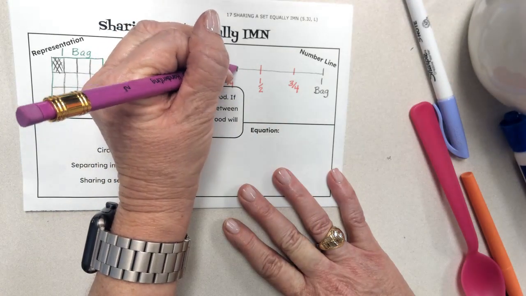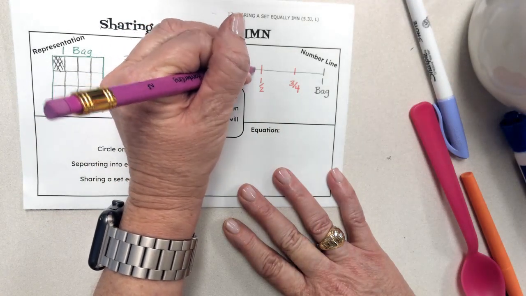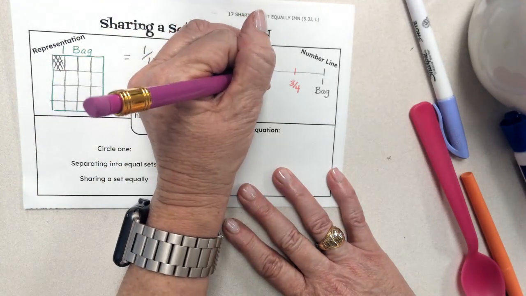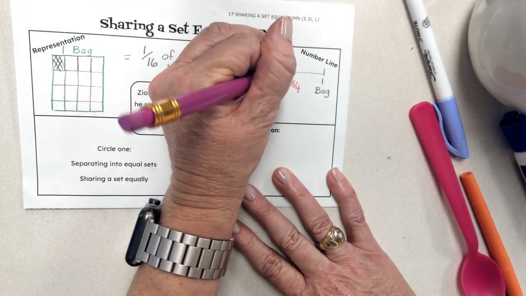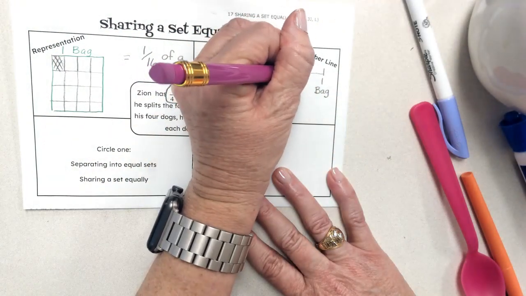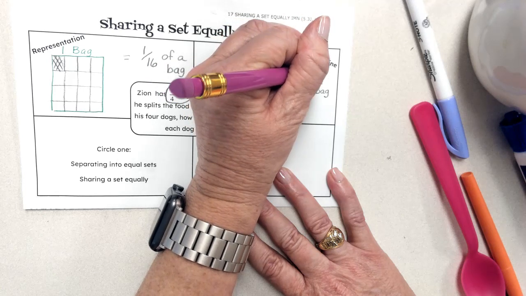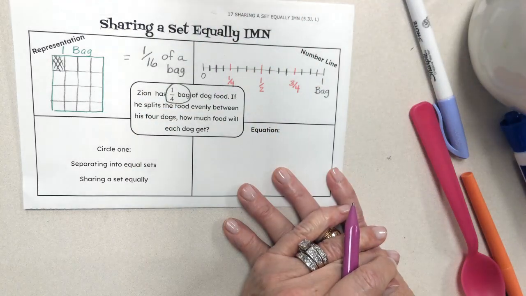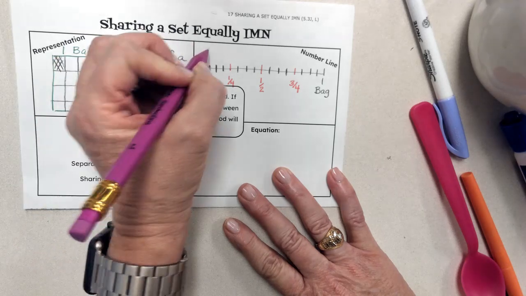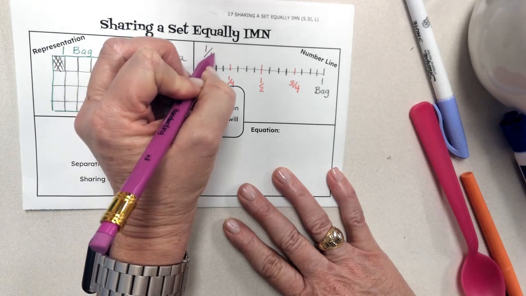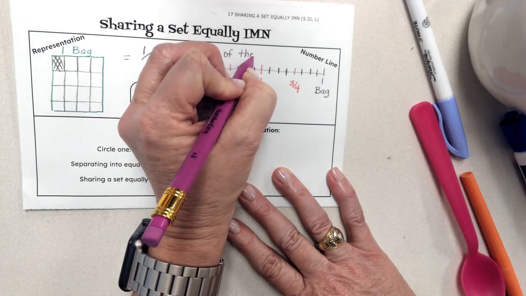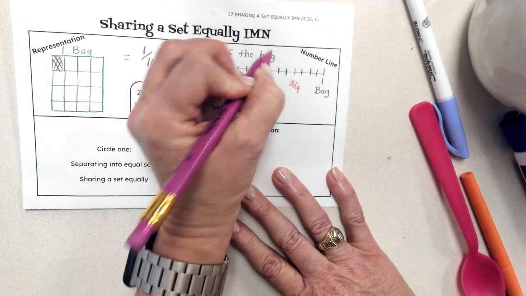So I have 1, 2, 3 cuts gives me 4 equal pieces. 3 cuts gives me 4 equal pieces. And 3 cuts gives me 4 equal pieces. And remember, I'm getting 1 of those pieces. I'm getting 1 out of 16 of the bag. 1/16 of the bag.